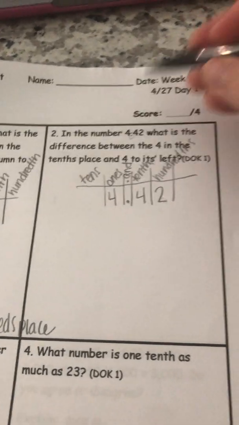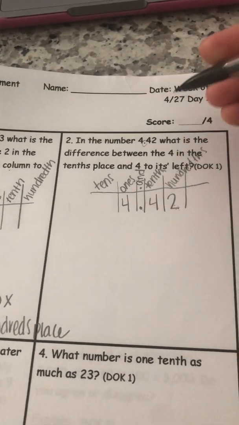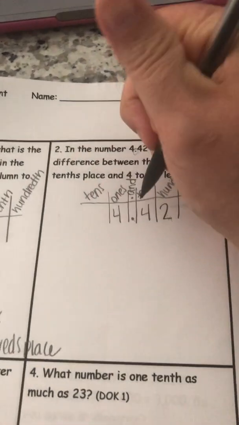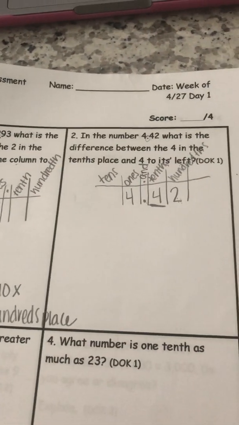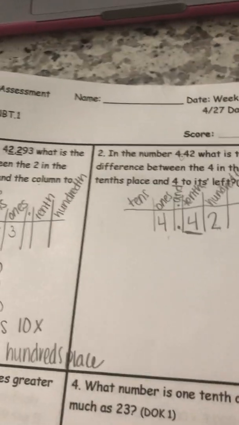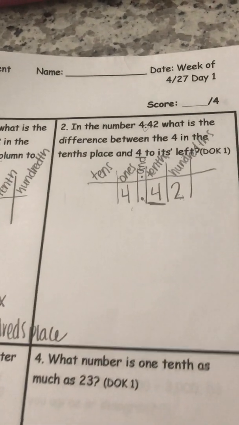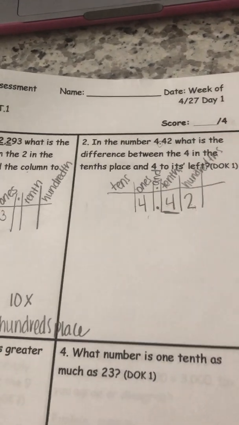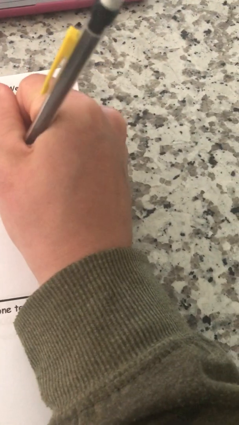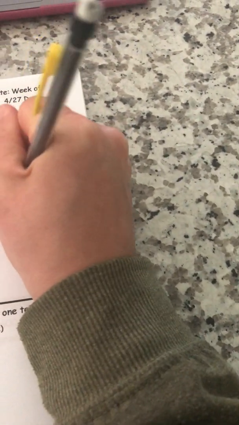Okay. So what's the difference? It's asking you to look at the 4 in the tenths place. So this is the 4 in the tenths place, right? And the number to its left. What's the difference between those two numbers? They're both 4. They're both a 4 there, but are they worth the same amount? No, this one is worth 4 whole, and this 4/10ths is worth 4/10ths.